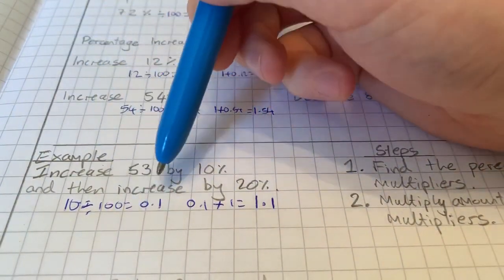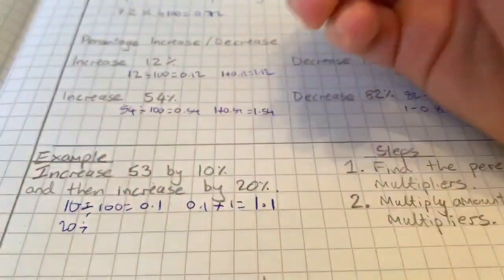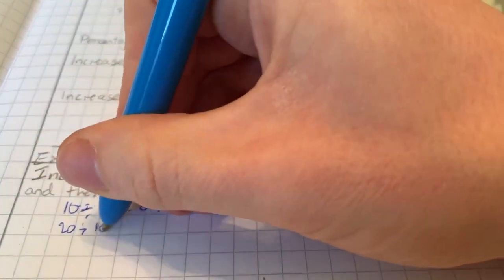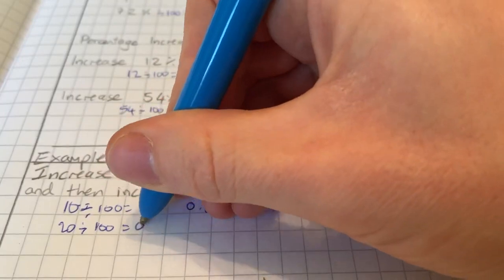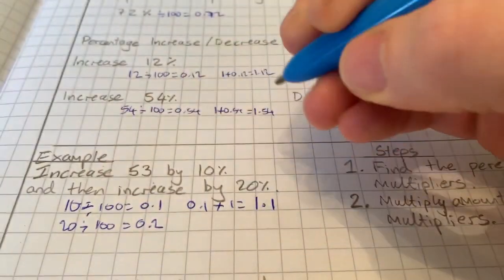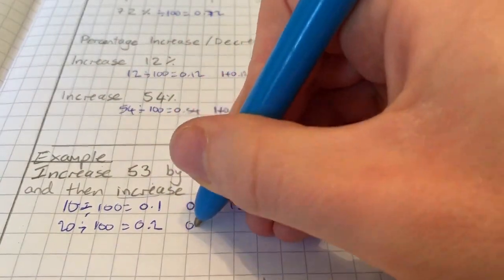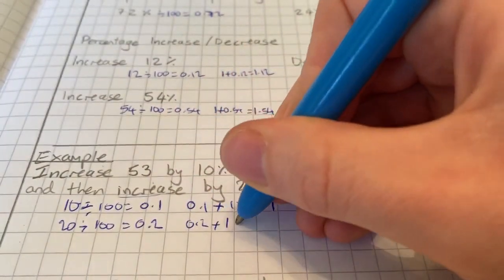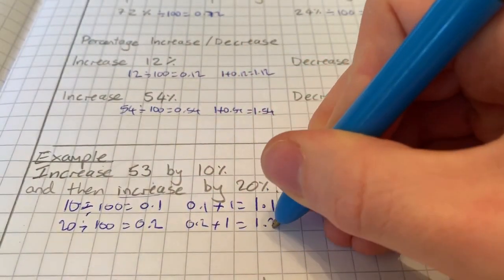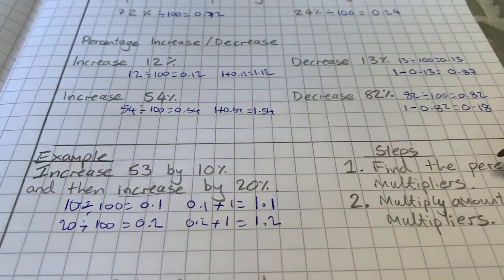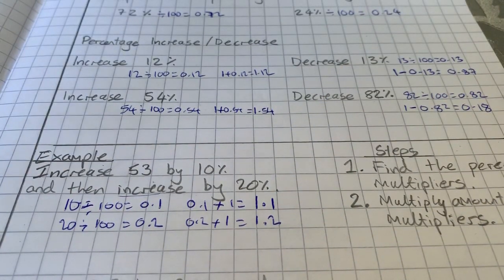Look at the second one, increase by 20%. 20 divided by 100 equals 0.2. As it's an increase, 0.2 plus 1 is 1.2. So you've found the percentage multipliers. The second step is to multiply the amount.